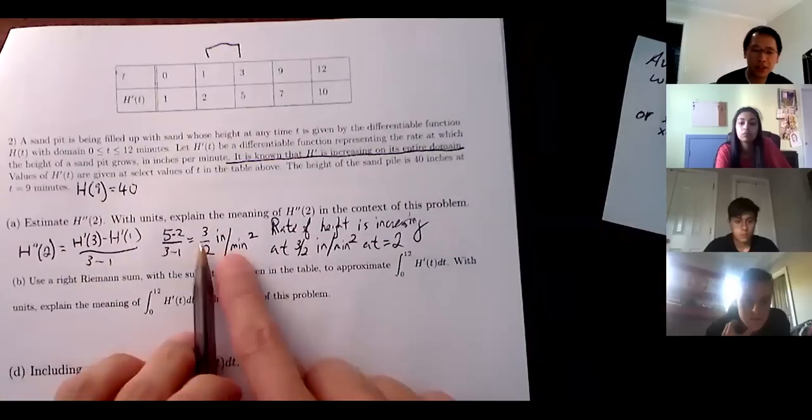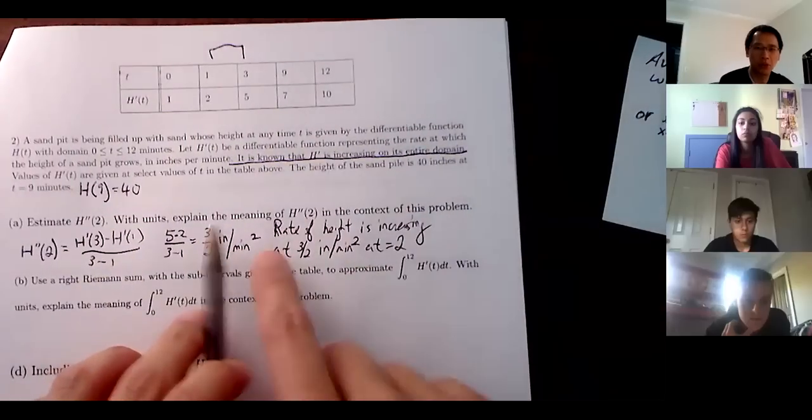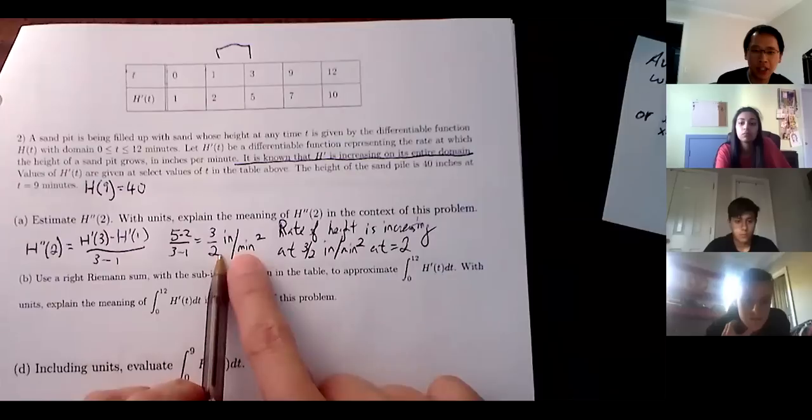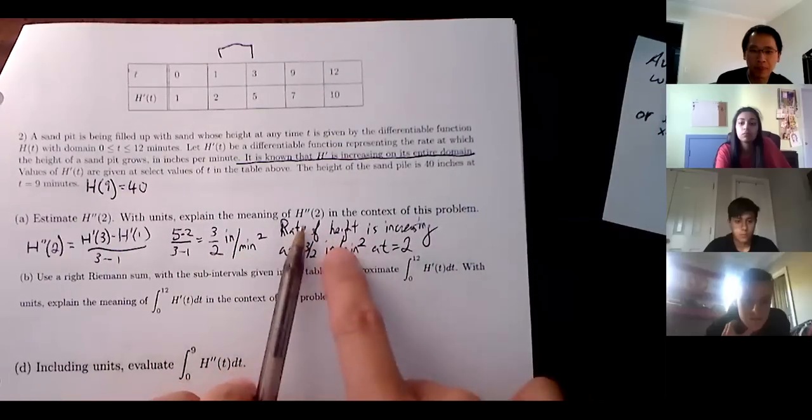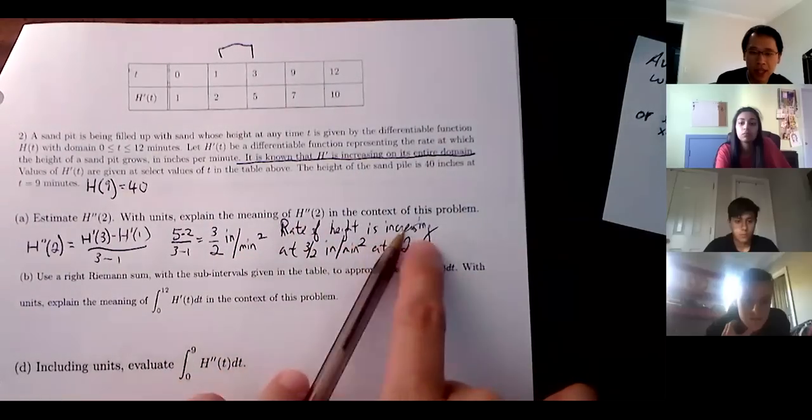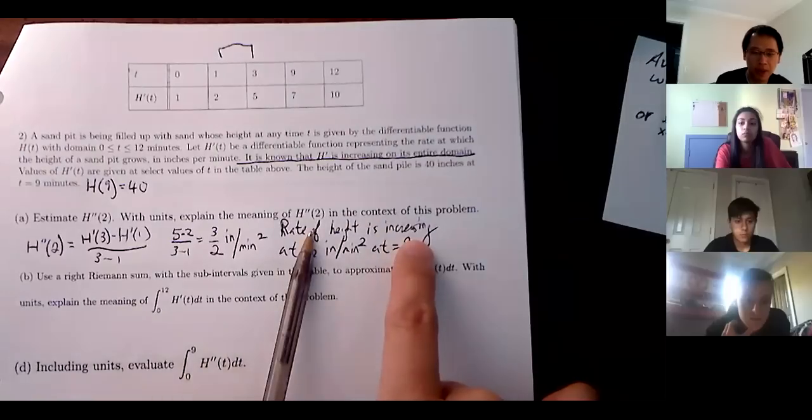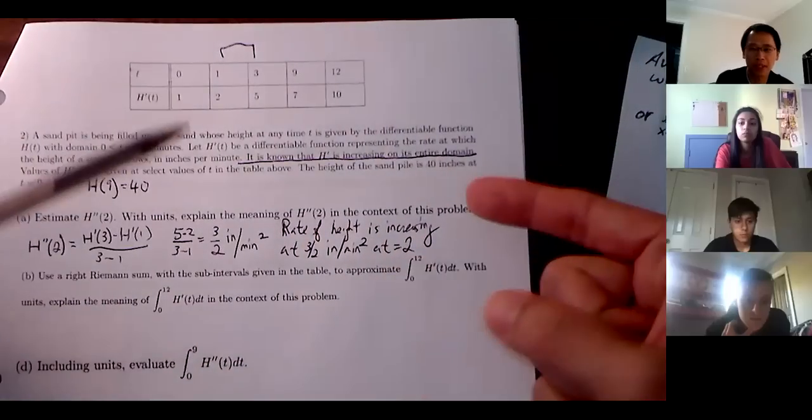So notice that this is a rate on top of a rate. So this is not the rate at which the height is changing. It's telling us that the rate of height is increasing. Okay, so it's a rate on top of a rate.